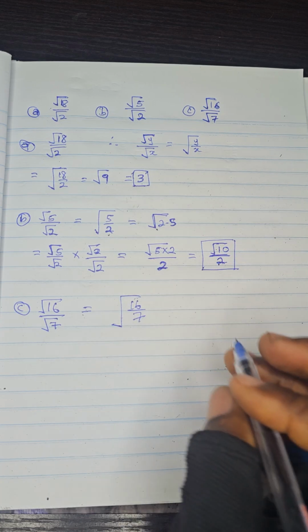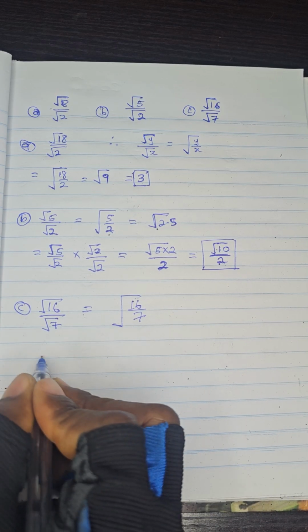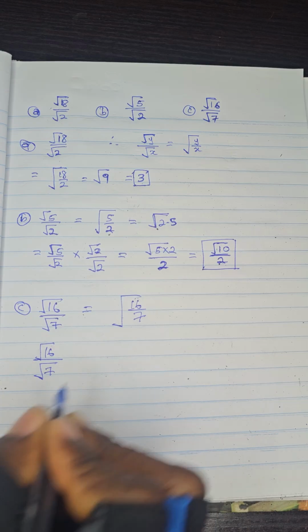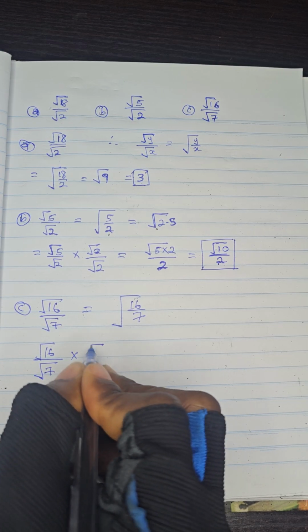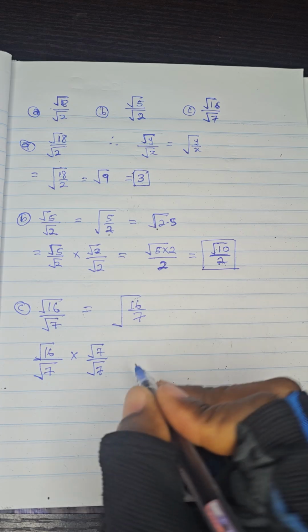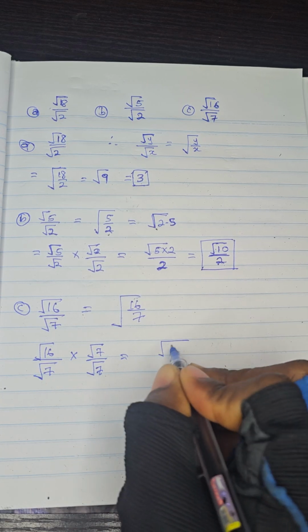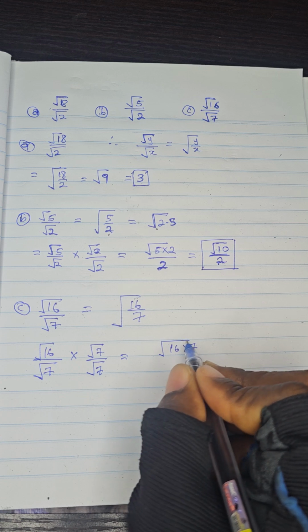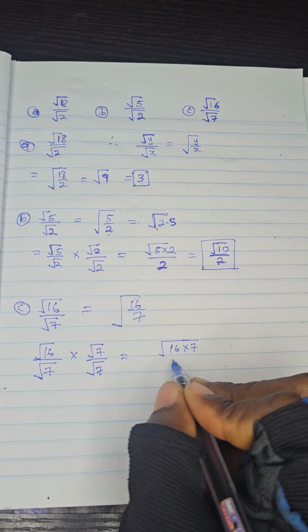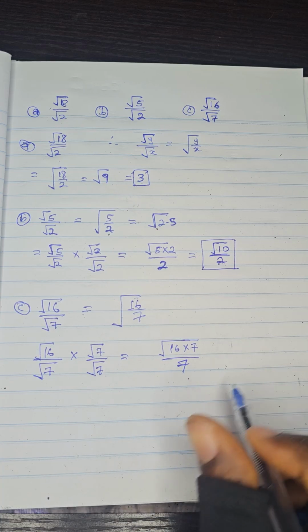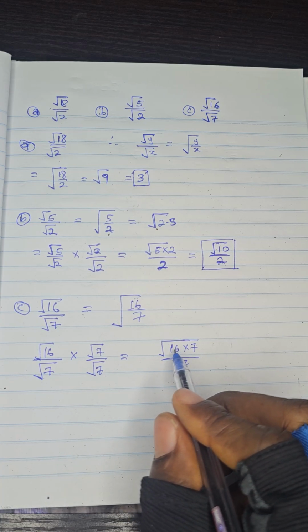So what we are going to do is to just rationalize it to be root 16 all over root 7 multiplied by root 7 all over root 7. This will give us 16 multiplied by 7 all over, this is already 7. We all know that 16 is a perfect square.